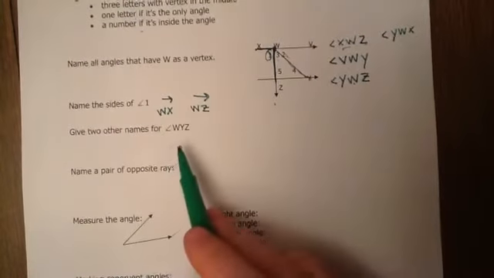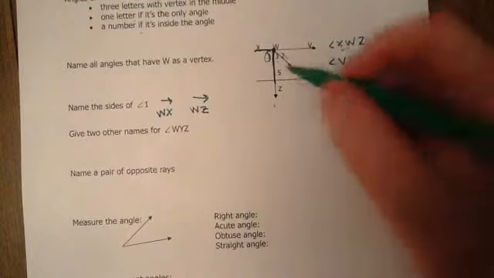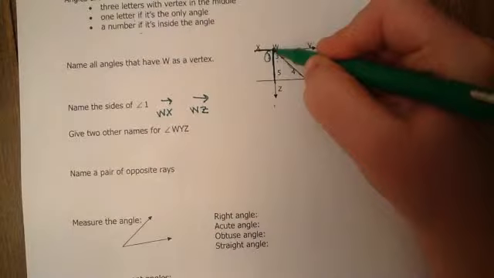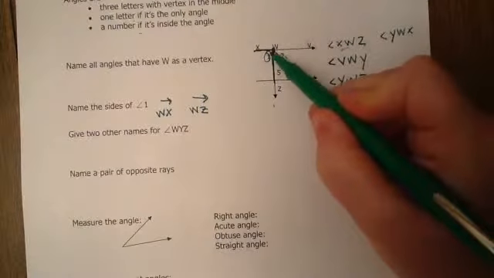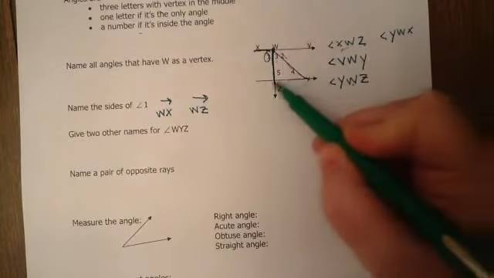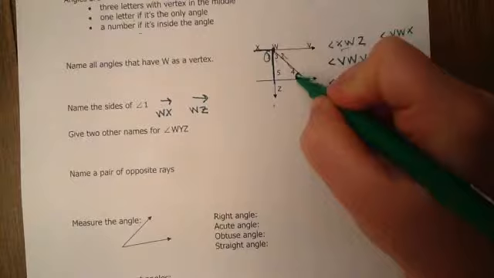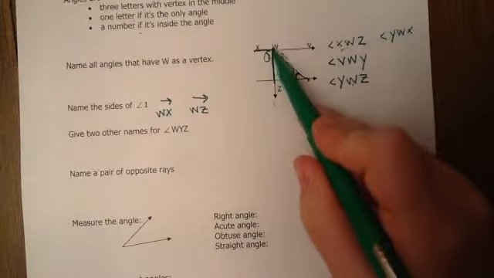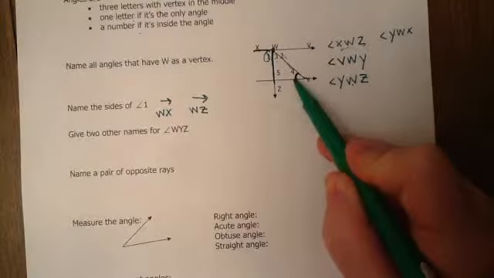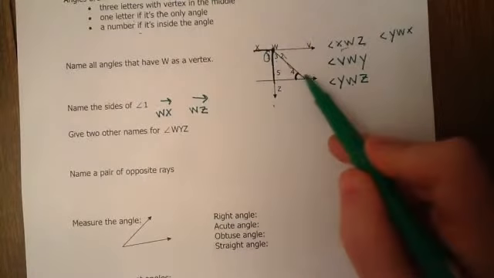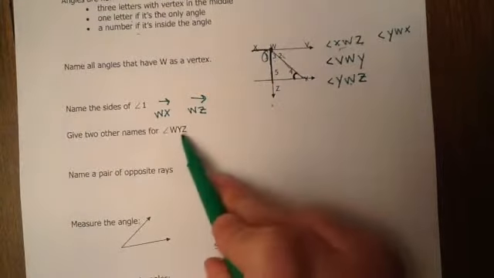Give 2 other names for angle WYZ. So if I start here, WYZ, that'd be this angle right here. Well, we just talked that you could have the letters in a different order.